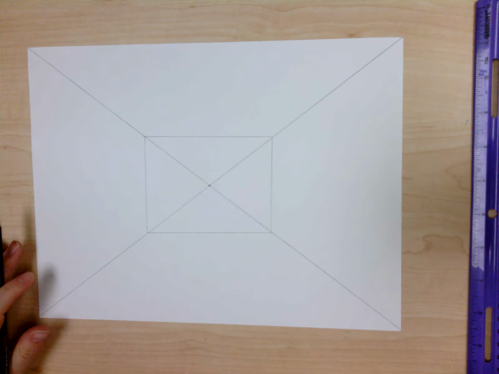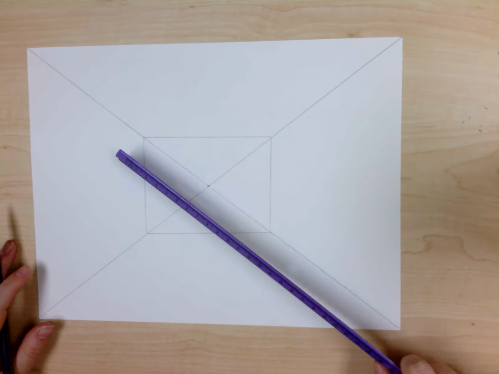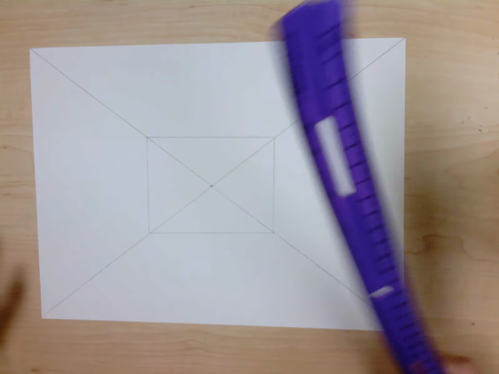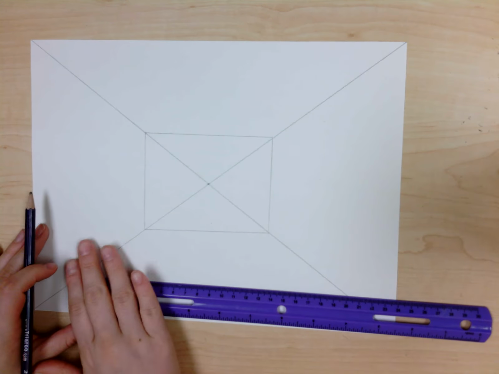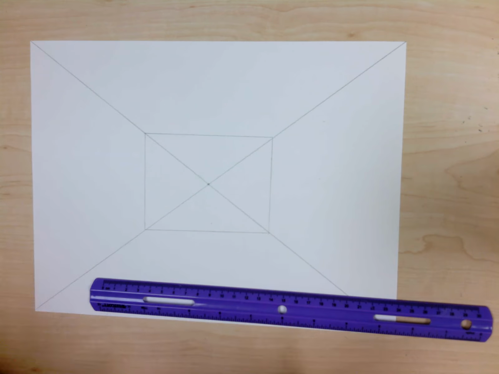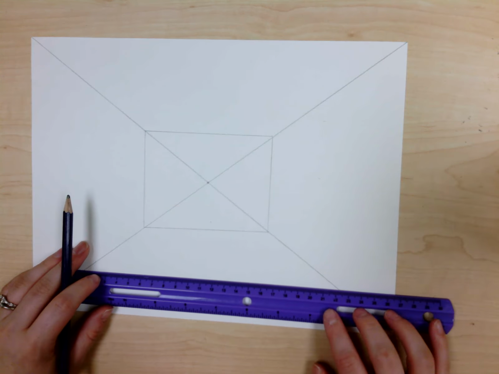Okay, so I am going to demonstrate how to draw a couch in perspective and something on the wall. So I am going to create my couch on this side. You can also do it on the opposite side. It is up to you. So that is what we are going to do.